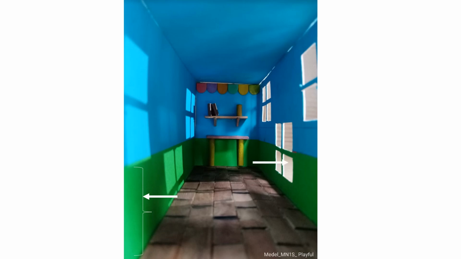Okay, so notice the arrangement of the windows is also playful or somewhat deviating from what's expected. And the end objects are, I think, a study area. There's a table. They have chairs, but there's a shelf.